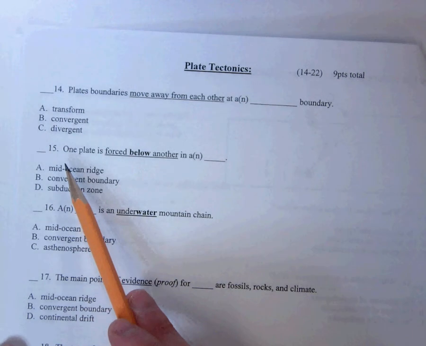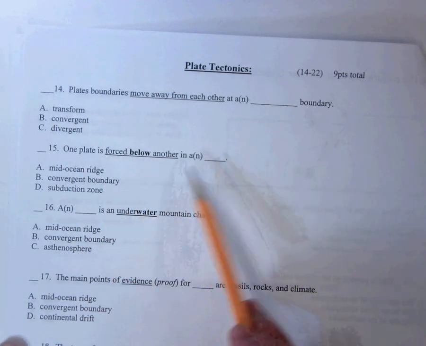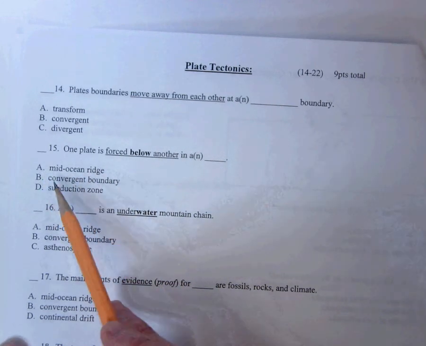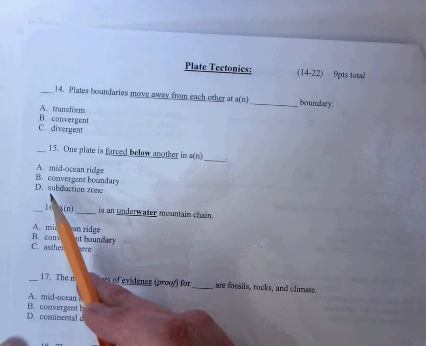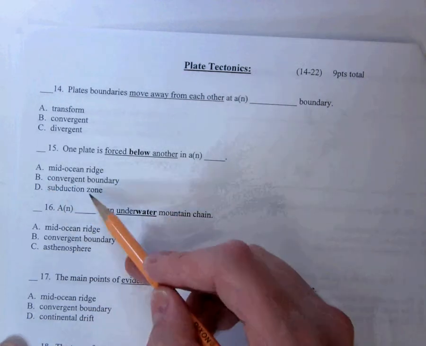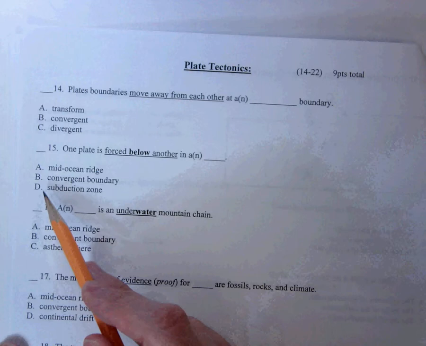Number 15, one plate is forced below another at a A, mid-ocean ridge, B, convergent boundary, or D, subduction zone. And again, that is D, subduction is not a typo. If you think it is a subduction zone type, push in D.